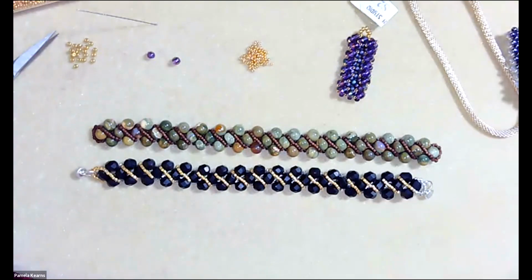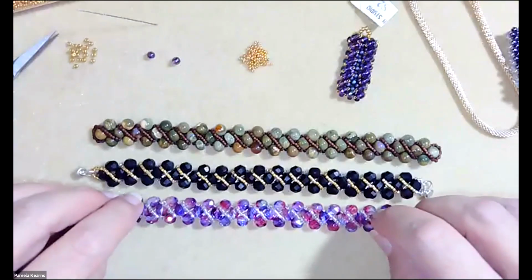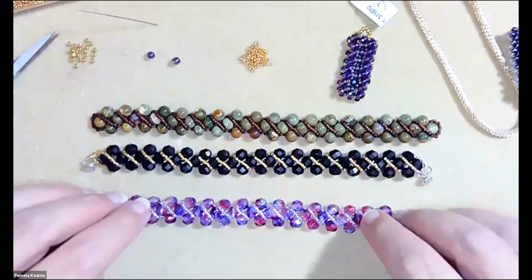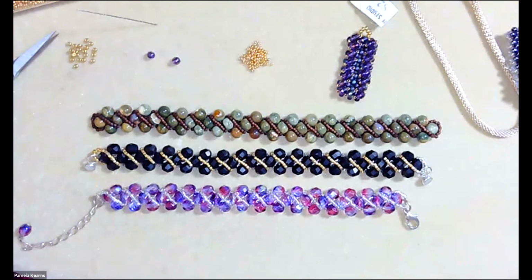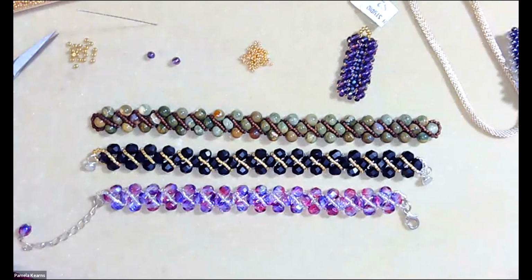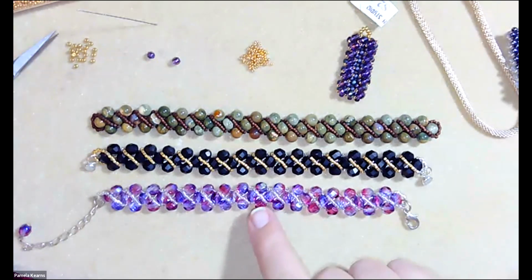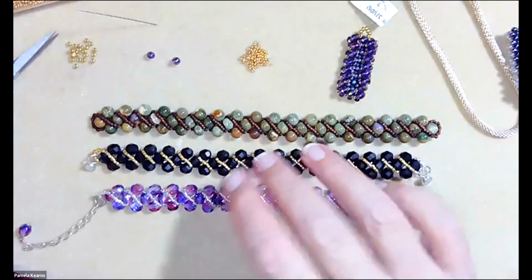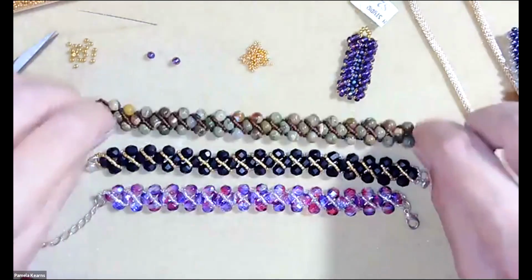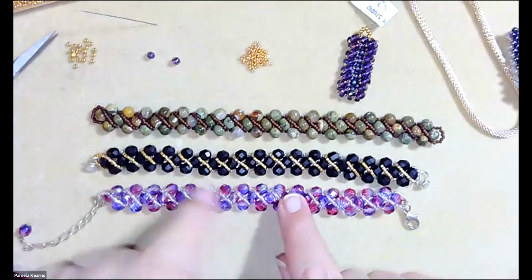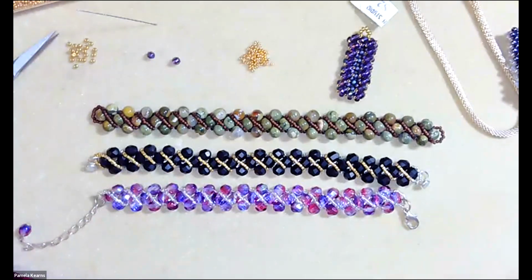Okay, so it is a derivative of what we're doing here, except this is going to be a 2-needle right angle weave. Let me spotlight this. Okay, so you can use any kind of 6mm bead, whether you're using fire polish. These two are fire polish. This is actually a stone bead, which worked up really well. And then this piece across the way. I've used delicate beads, but you can just use regular size 11 beads.